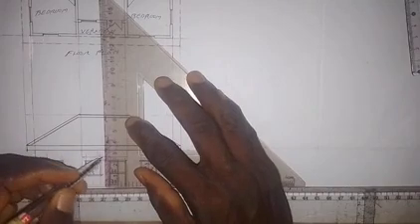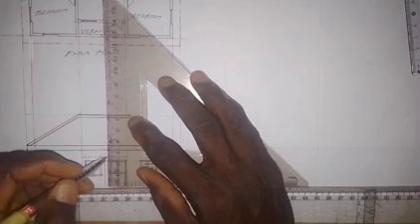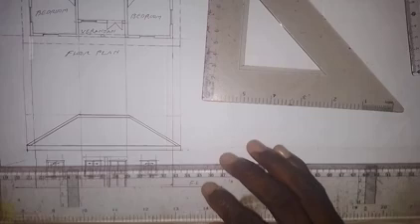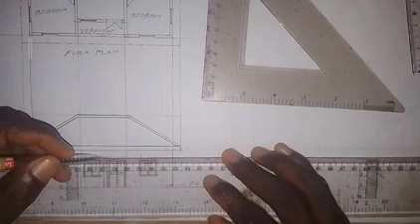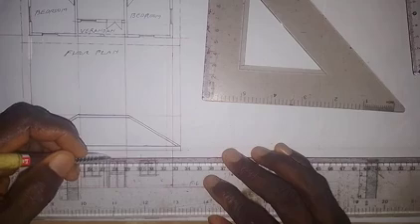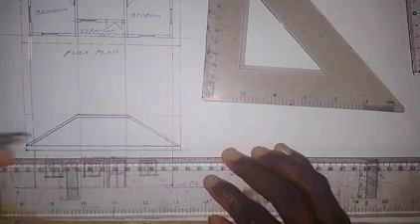I'll make this line a thick line for the column, and also this line a thick line for the column from here to here. And for this one, from this point on the column, I will draw this as a horizontal line. Okay, that's what we have there.